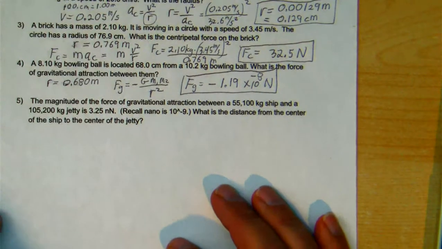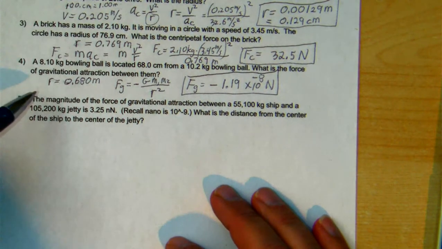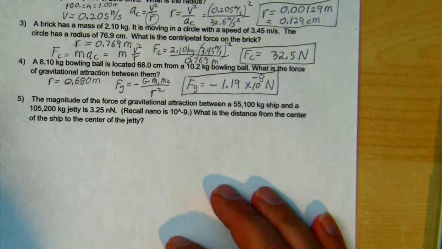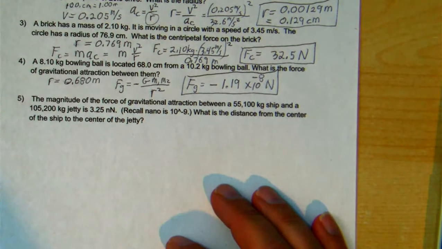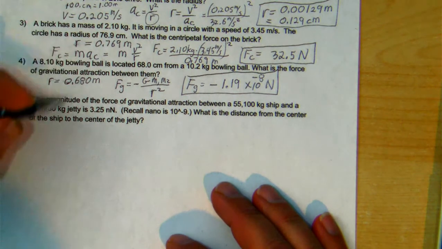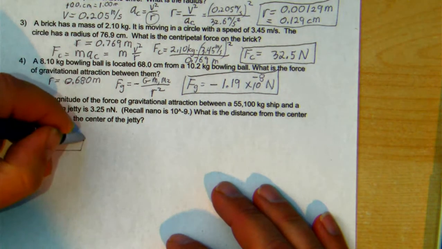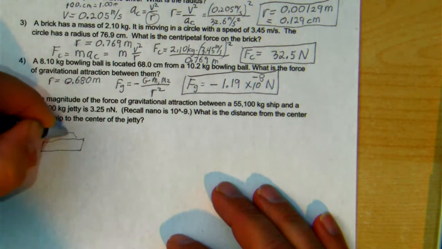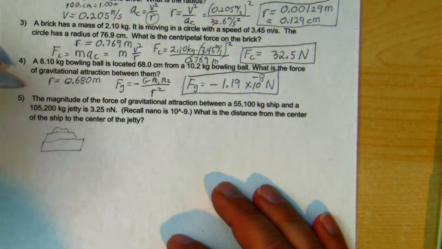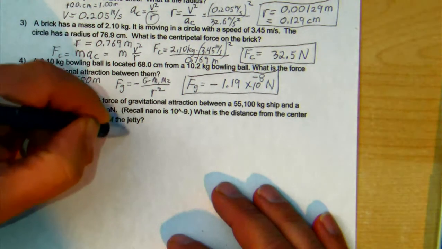Number 5, the magnitude of the force of gravitational attraction between a 55,100 kilogram ship and a 105,200 kilogram jetty is 3.25 nanonewtons. Recall that a nano is 10 to the negative 9th power. What is the distance from the center of the ship to the center of the jetty? So I have a ship, I guess, and I have a jetty, which I can't even draw.